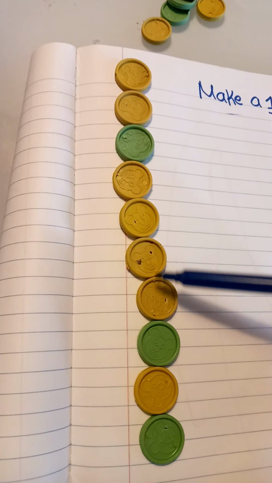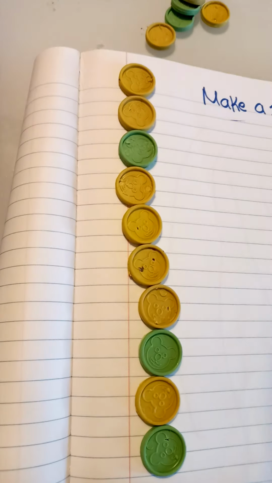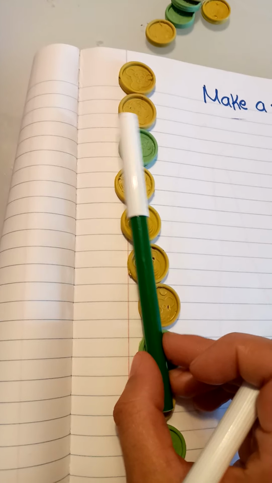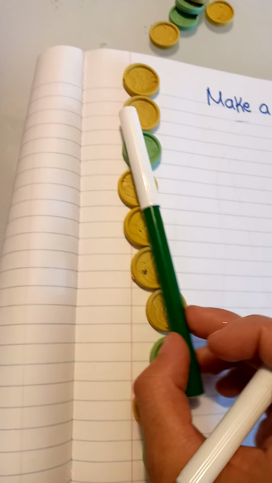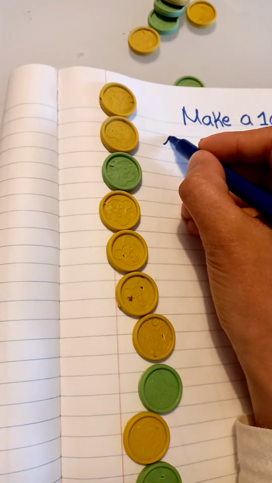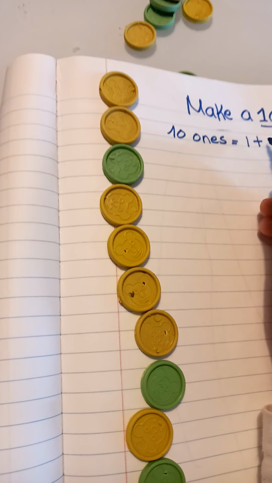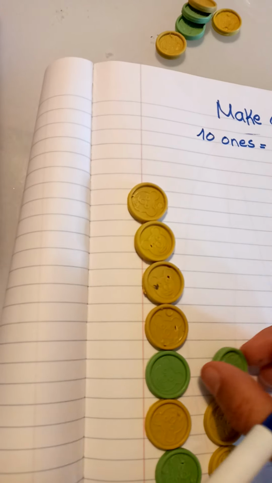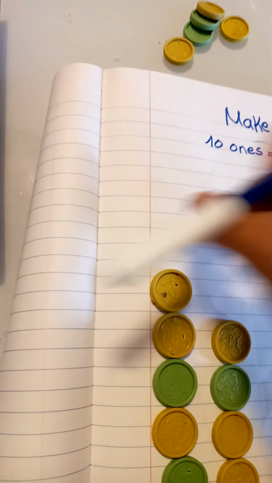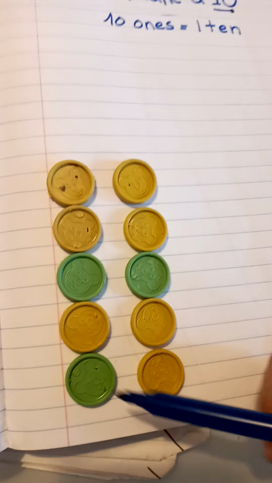As soon as I have a stack of 10 ones, I can substitute it for a 10. So 10 ones is the same as 1 10. Okay? So again, 10 ones is the same as 1 10. Okay? And I can have my 10 ones as so as well. So I moved the way it looks, but I still have 10 here.